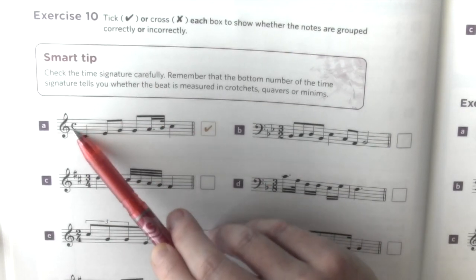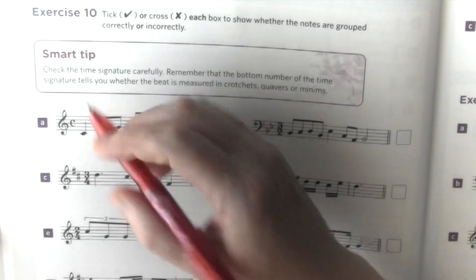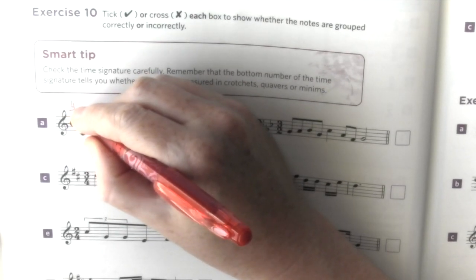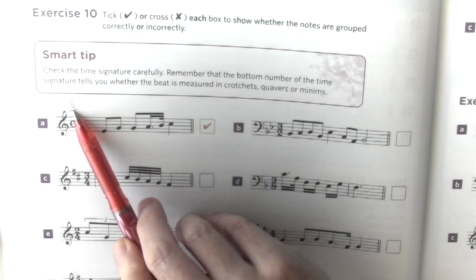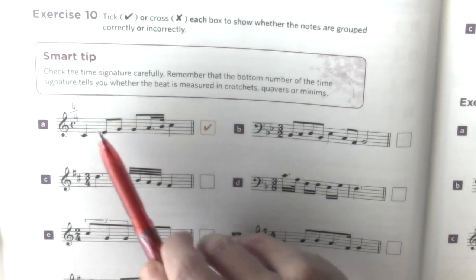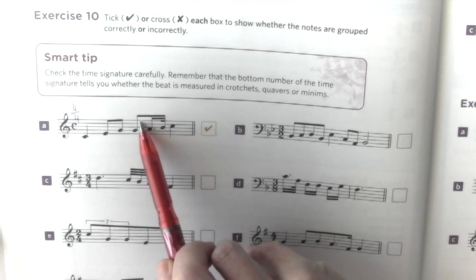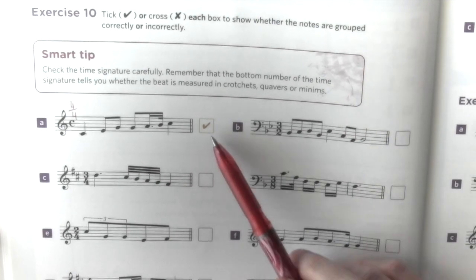For example, in this case, this is common time, so 4/4, okay? We need to see 4 movements, 4 counts. 1, 2, 3, and 4. So the grouping is correct.